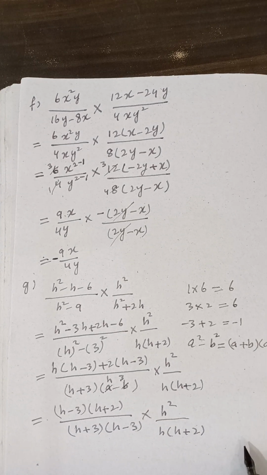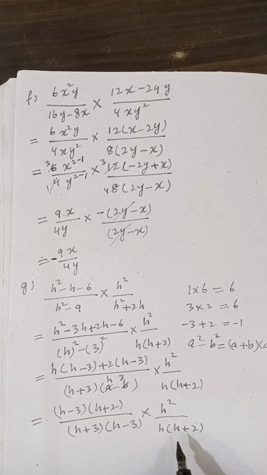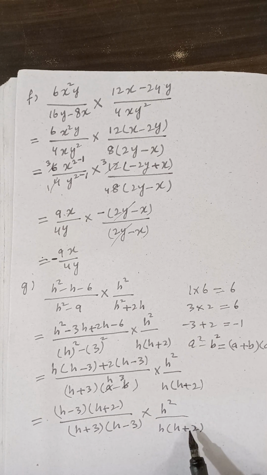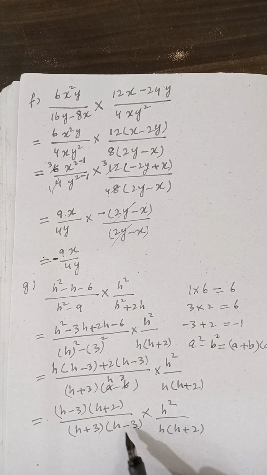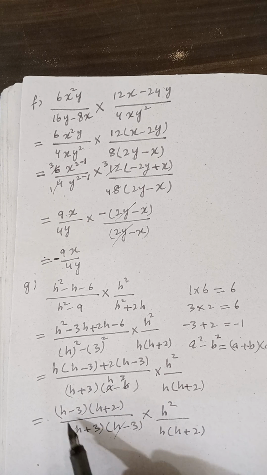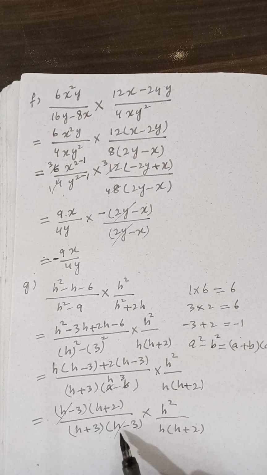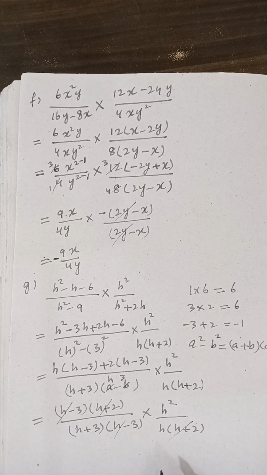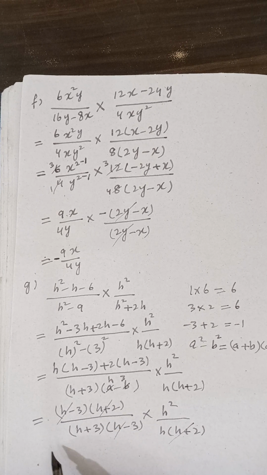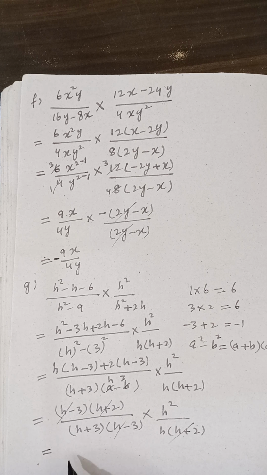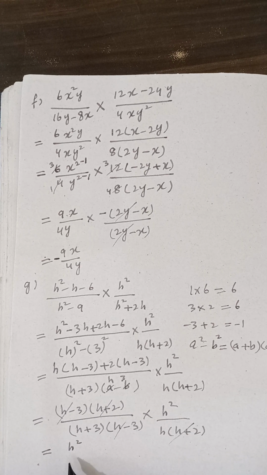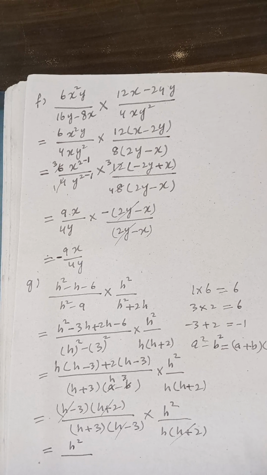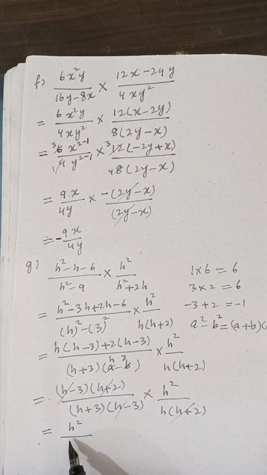Now see here, which terms can be cancelled out? This one to this one, h minus 3, h minus 3, and h plus 2, h plus 2 to this one. Now the remainder is, after subtraction, here is h square, while here is h plus 3.